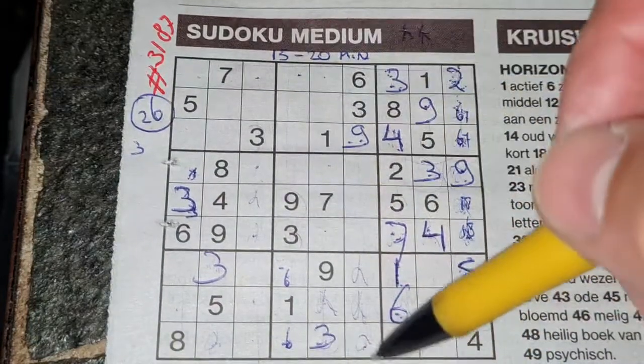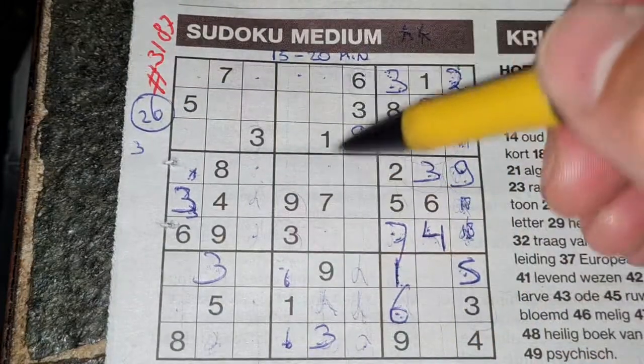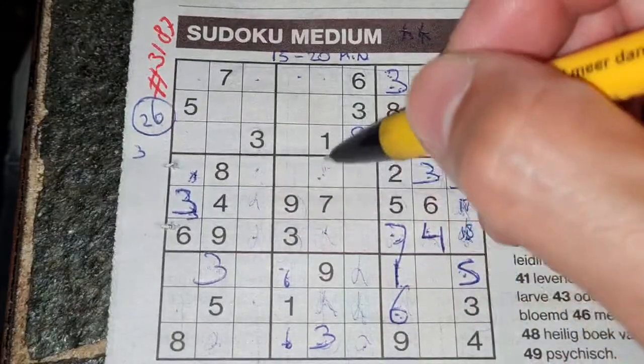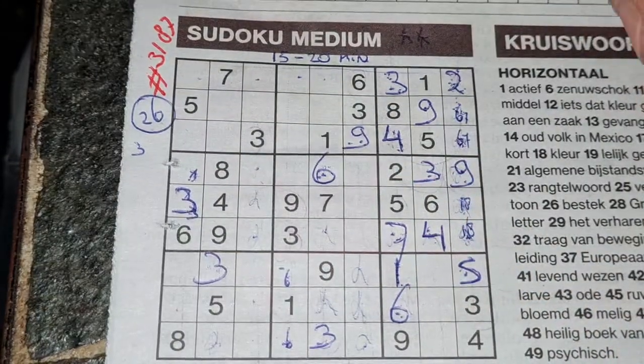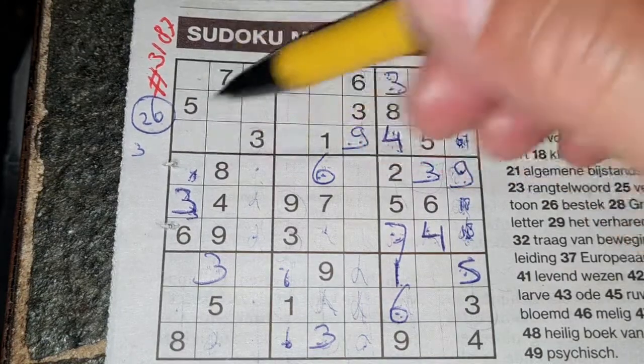In this column, we have a 6 in that column. So in the column between the middle column, the only two places for the 6 should be here or there. We see there's 6. No 6 there. 6 should be there. Alright.